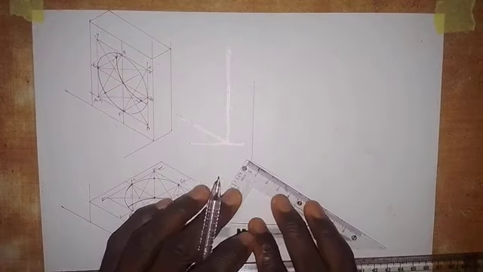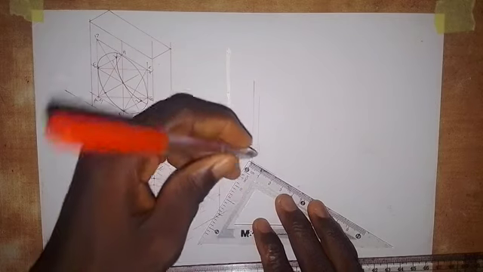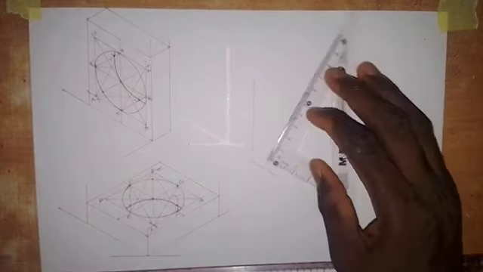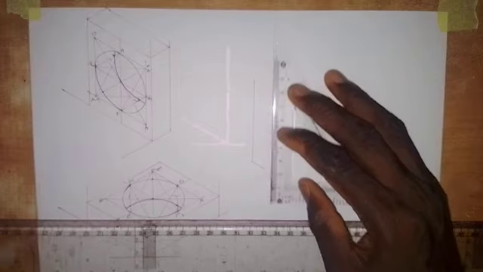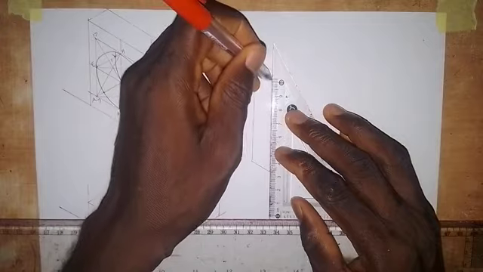And on this line, I will take a measurement of 15 millimeters from this point. Okay, so from this point, I'm going to draw a vertical line here like this.